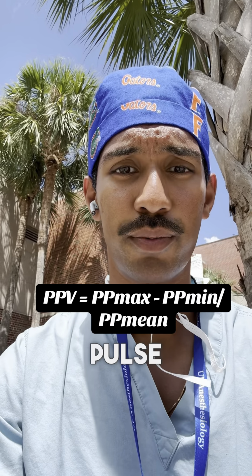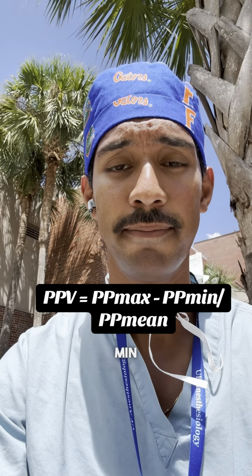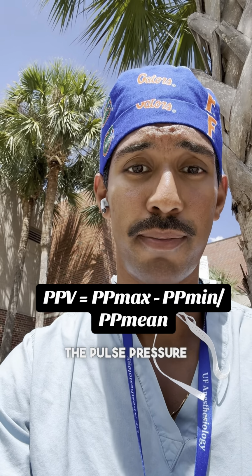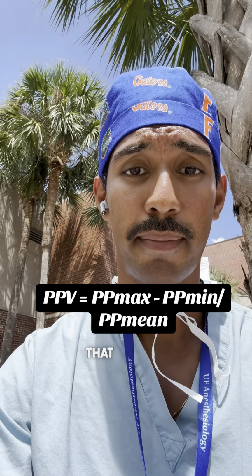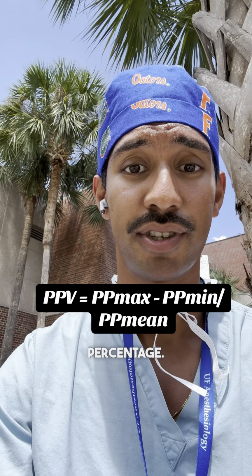So the equation for pulse pressure variation is going to be the difference in the pulse pressure max minus the min over the average of the two. So you would add the pulse pressure max and the min and then divide that by two. And that fraction you can multiply by 100, which is going to give you your percentage.